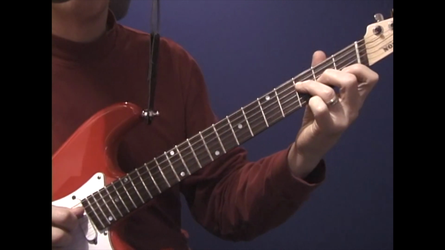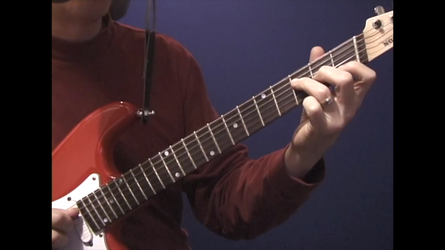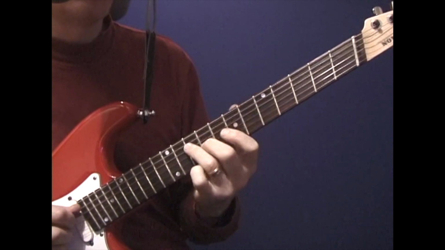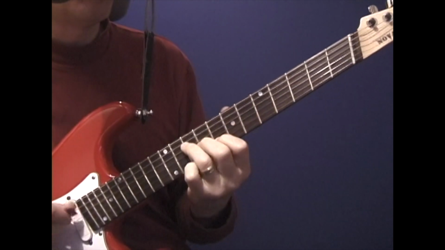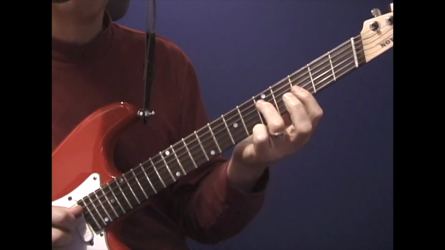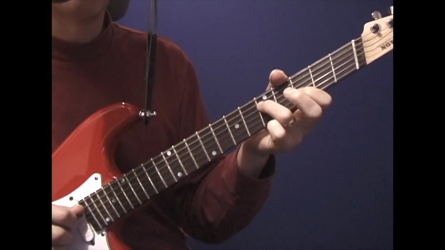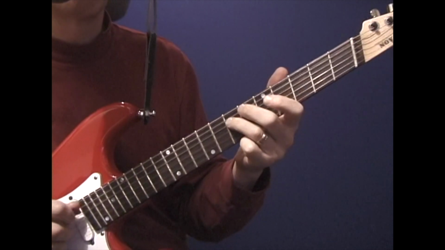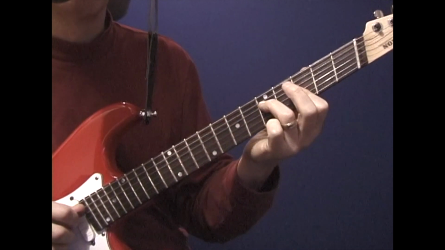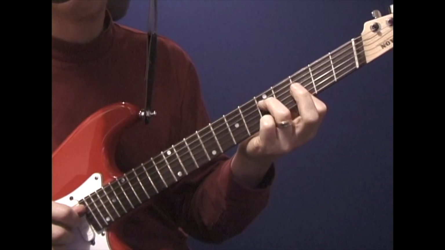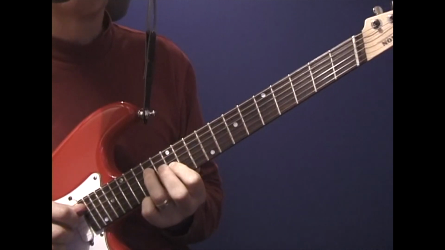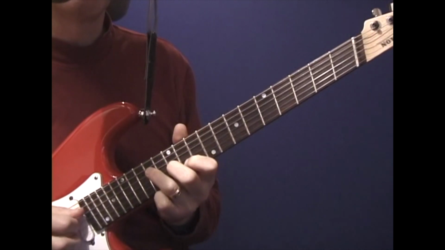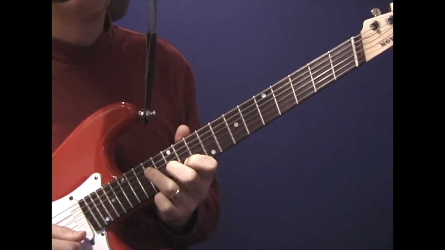So the thirds at steps 1, 4, and 5 now become major triads at 1, 4, 5, and the thirds at steps 2, 3, and 6, which were minor, now become minor triads at 2, 3, 6. But the minor third at 7 becomes a diminished triad at 7.